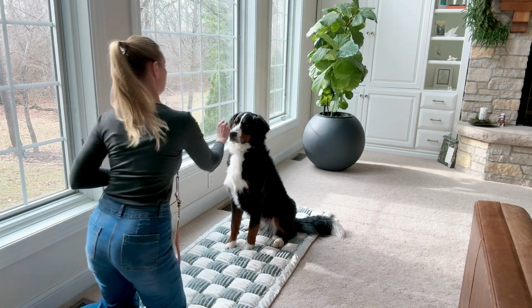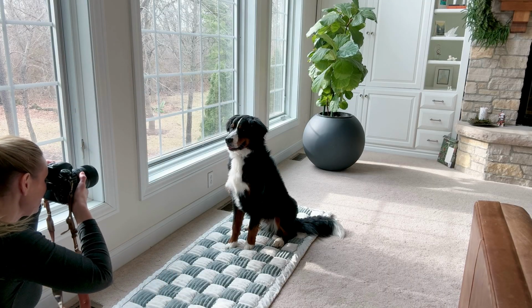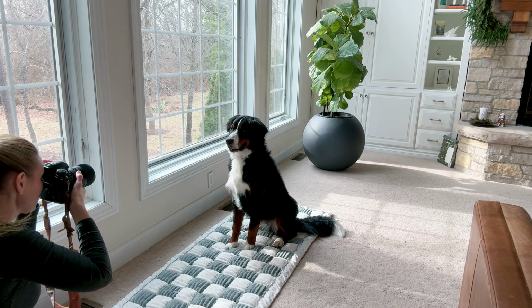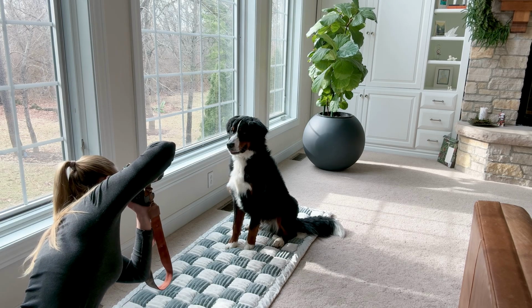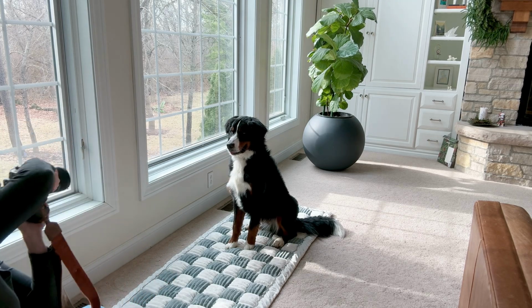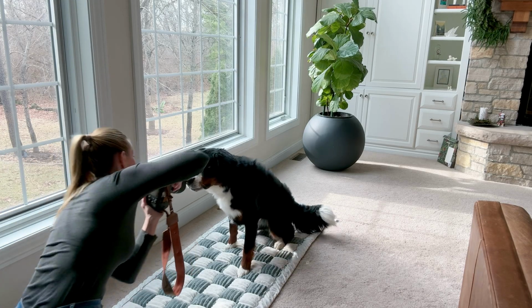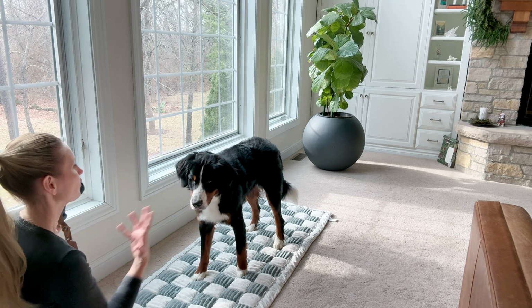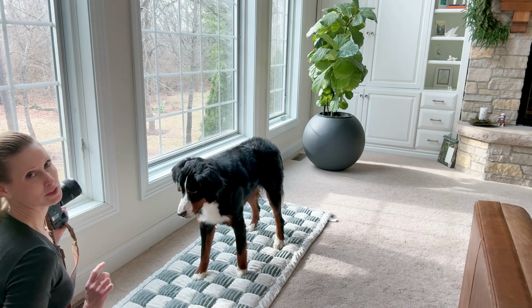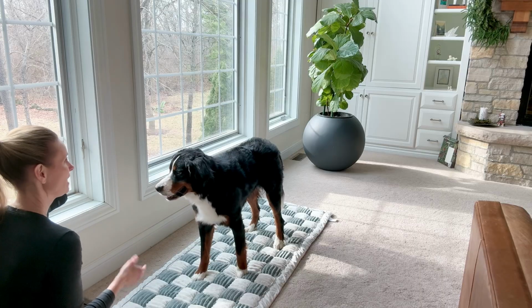Stay. I'm using the same settings that we just set up. This is aperture 2.5, shutter speed of 250, and my ISO is set at 400. You can see that I'm moving further away from him and closer to him. And the closer I move to him, the more blurry the background will be. The further away I move from him, the less blurry the background will be. So you can move yourself or you can move your subject. Either works.